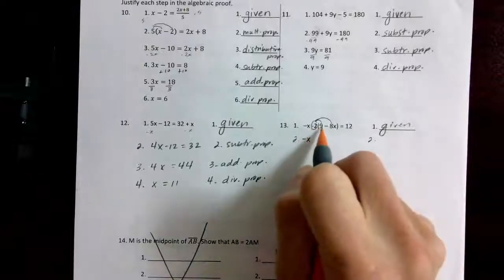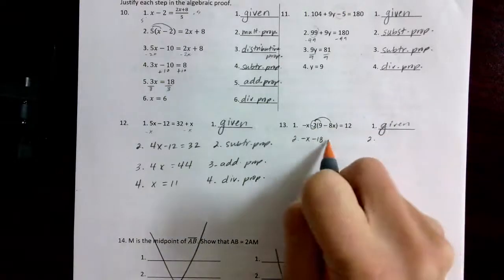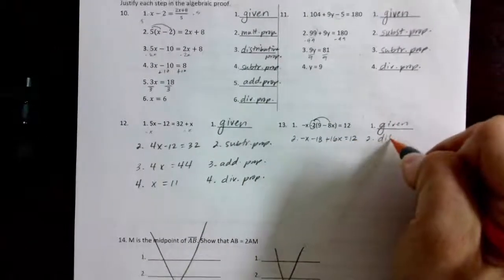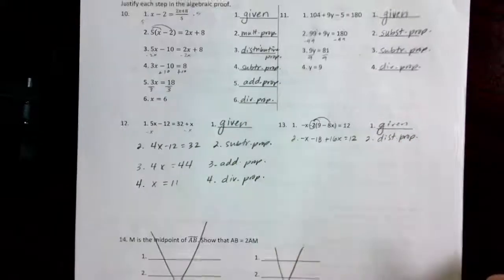So negative 2 times 9 gives me a negative 18. And negative 2 times a negative 8x gives me a positive 16x equal to 12. This, once again, was our distributive property. We don't want to say multiplication because we didn't multiply on both sides.